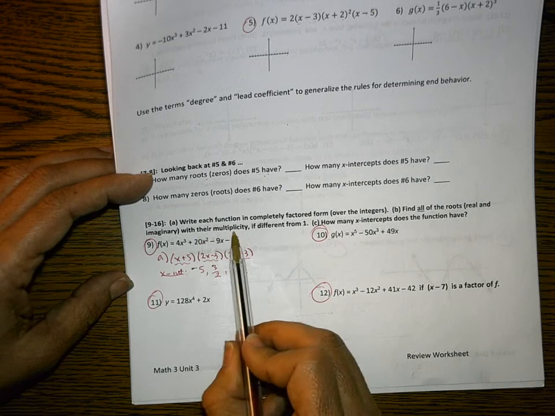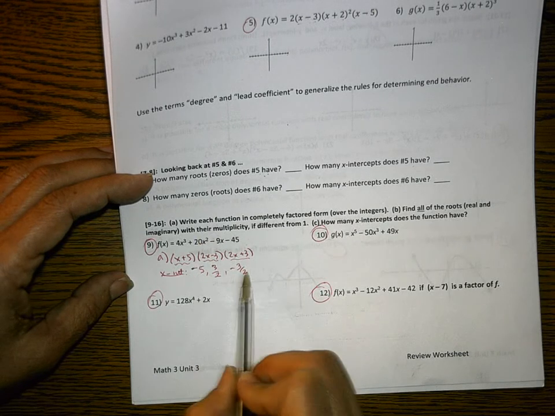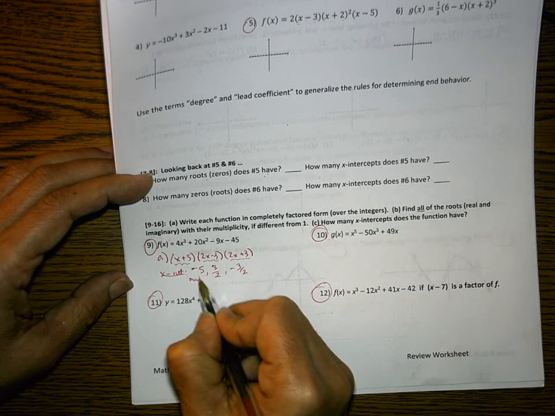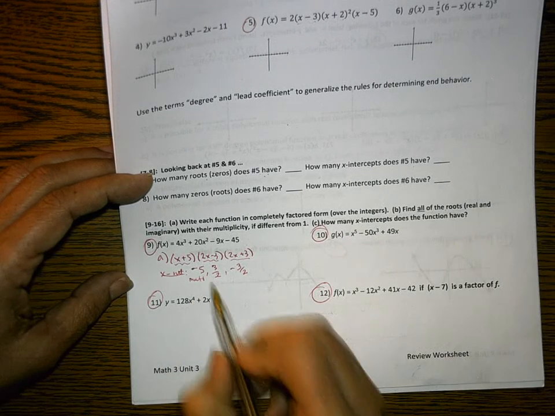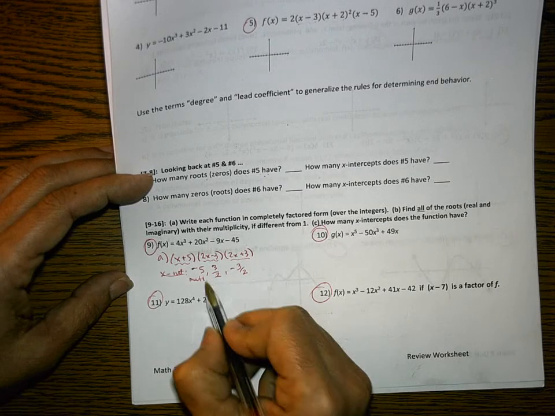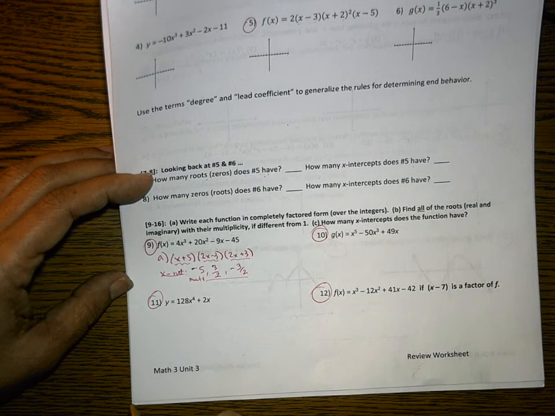And their multiplicity: negative 5 only happens once, so multiplicity 1. There's no room to write all that here. And so it is the same multiplicity for 3/2 and for negative 3/2. So it's the same multiplicity for all three of them.